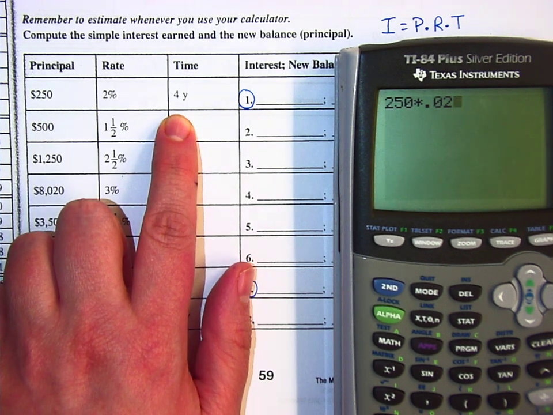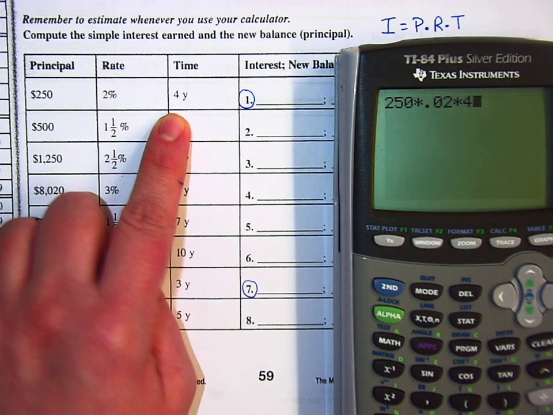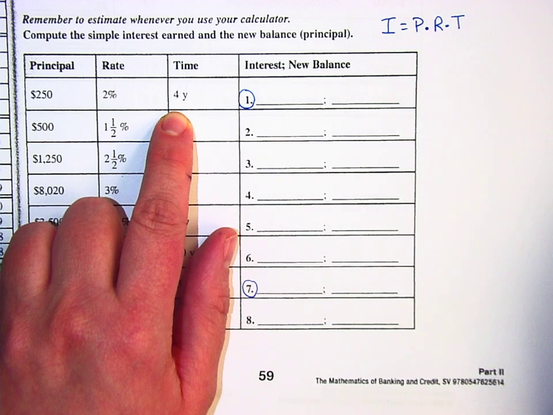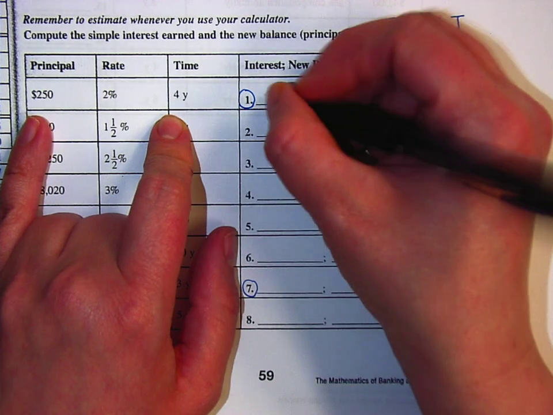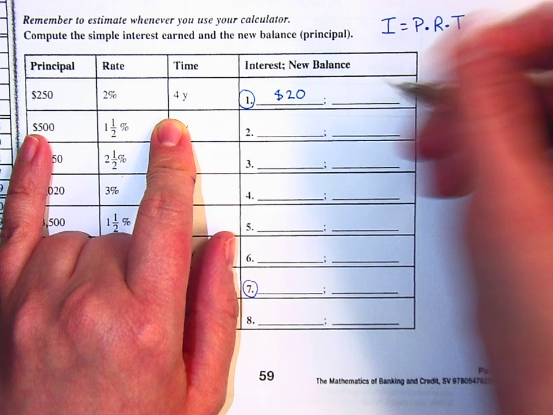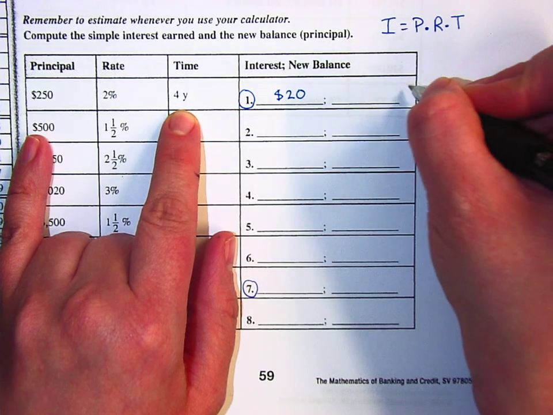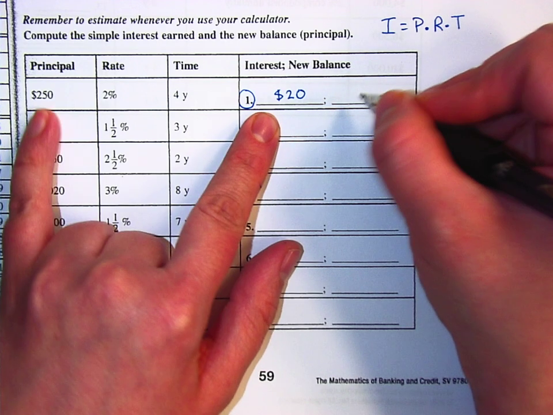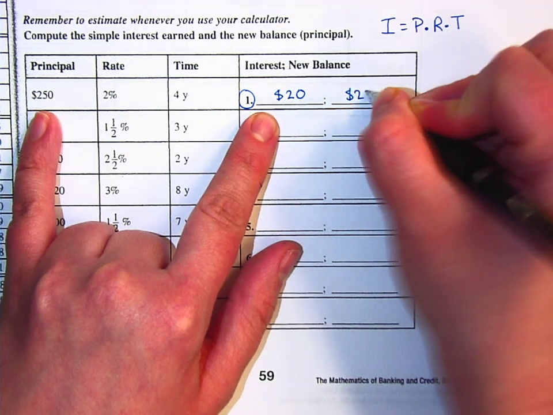And then we're doing it for 4 years, so times 4. And that is 20 bucks. So if you keep $250 in the bank for 4 years at 2% interest, you will get 20 bucks. And then it asks for the new balance, and the new balance is your old principal plus your interest, which is now $270.